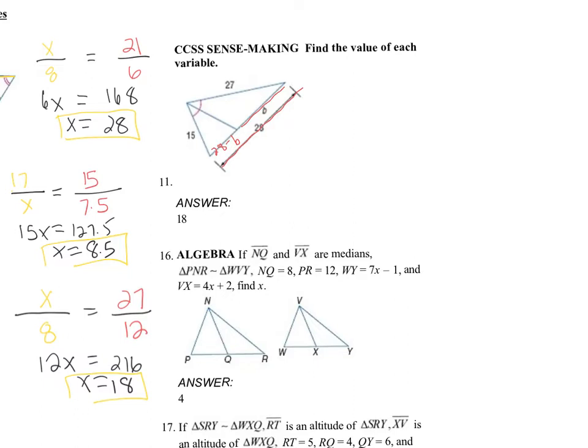If this whole thing is 28, and B ends up to be 10, then this part must be 28 minus 10, which would be 18. So that's how we think that through with setting that part up.